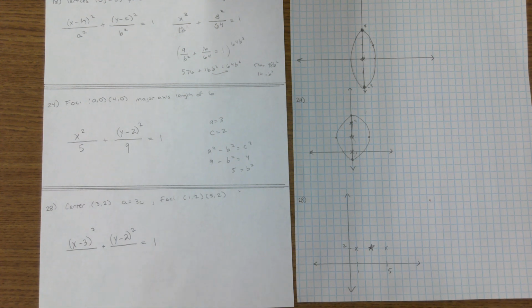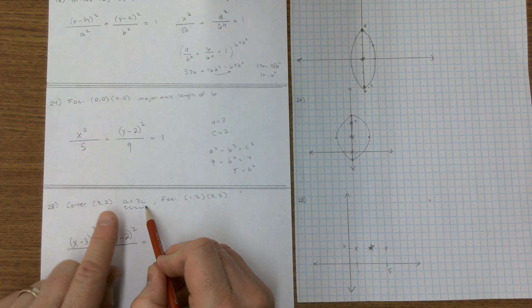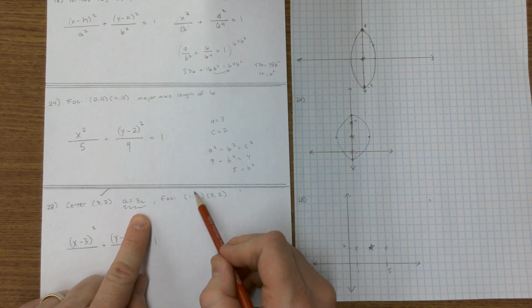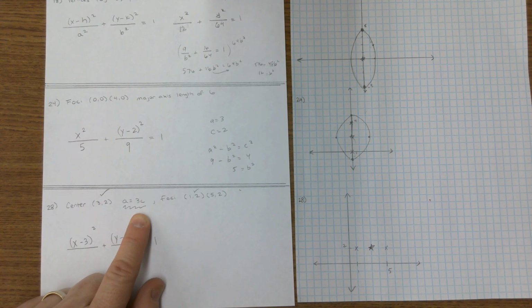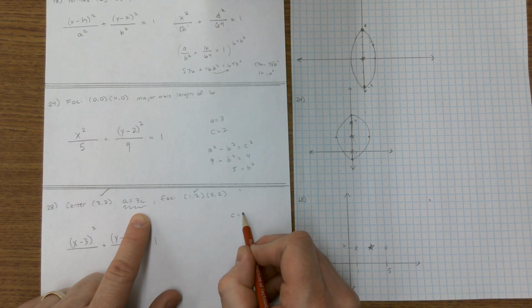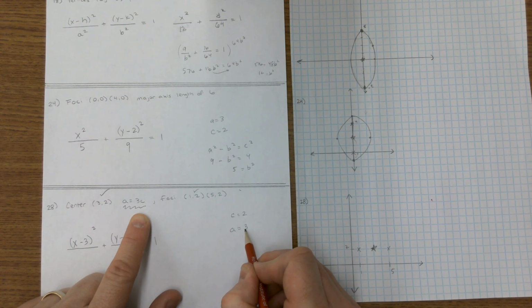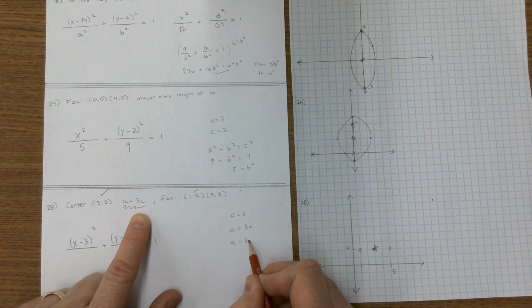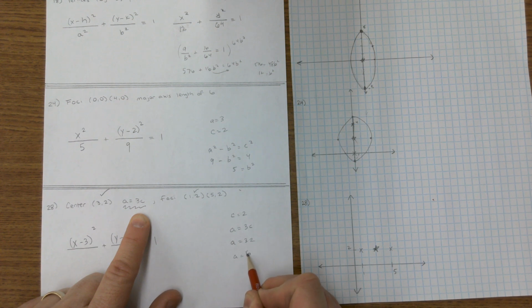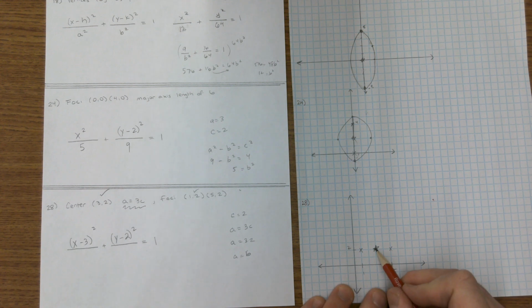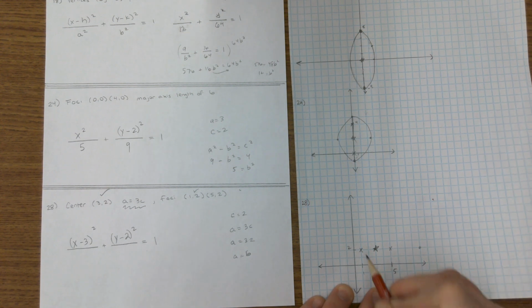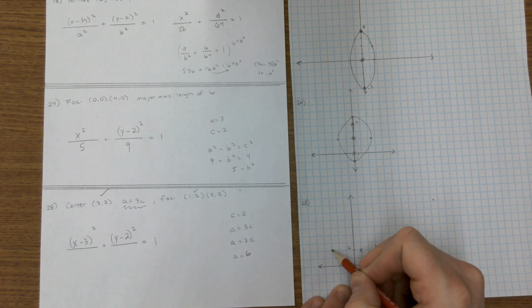But where do I go from here? Well, I haven't used this clue right here, right? I've done that clue and I've done that clue. I've not done that clue. Well, c is the focal distance, so that's 2. So a is equal to 3c, so a is equal to 3 times 2, a is equal to 6. So this a value is 6. Here, 1, 2, 3, 4, 5, 6. 1, 2, 3, 4, 5, 6.